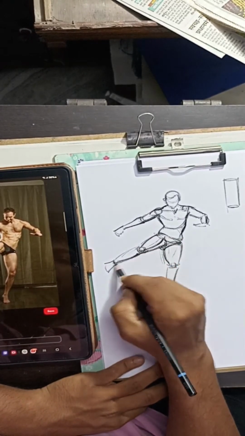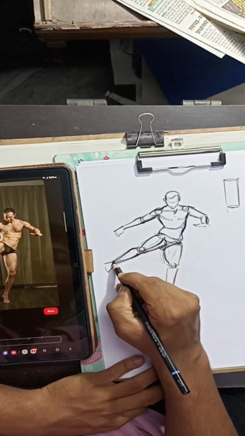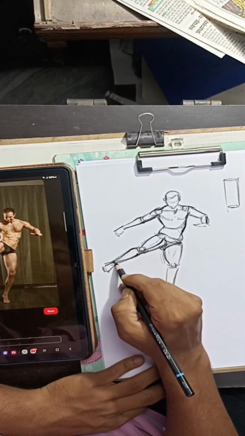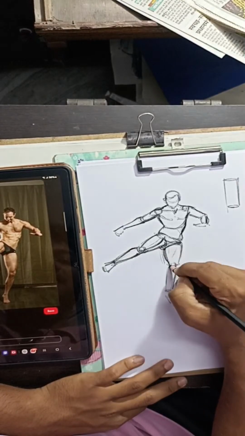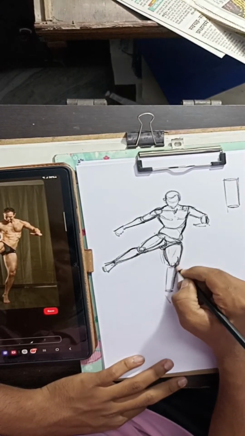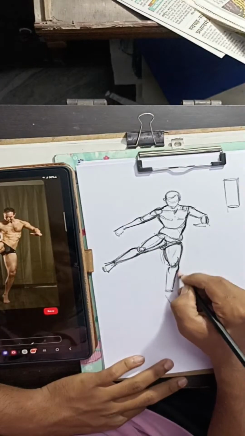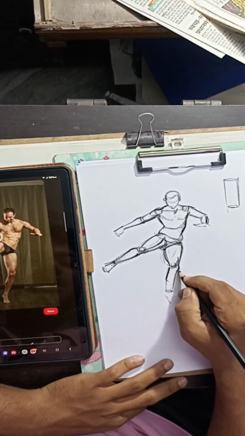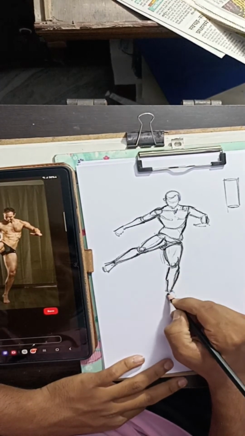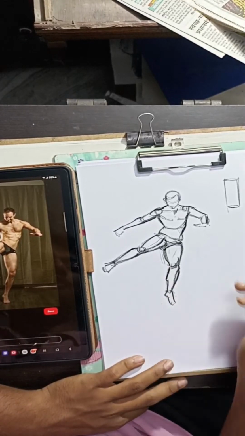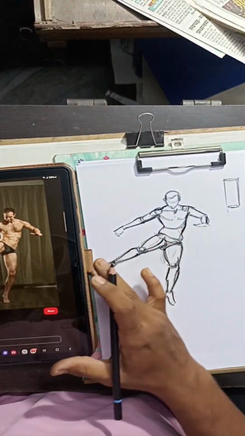I'm not making a perfect sketch here. I know that if I spend a little more time on this sketch, I can make a perfect, realistic sketch. But here I am just getting a basic understanding of this particular image, this particular reference, just like this, right?